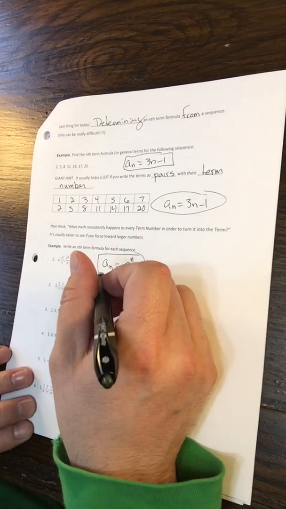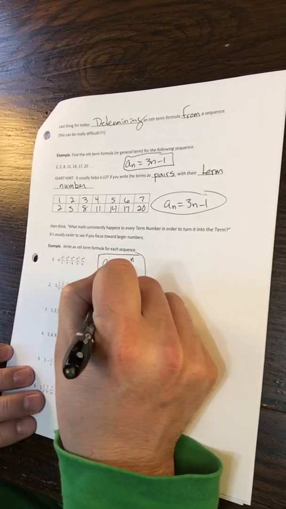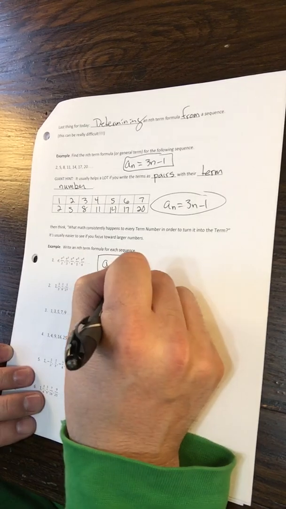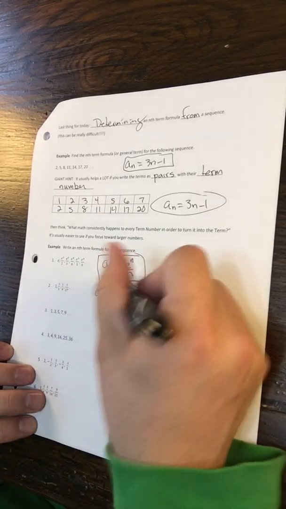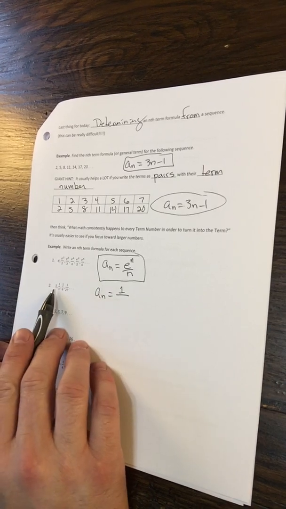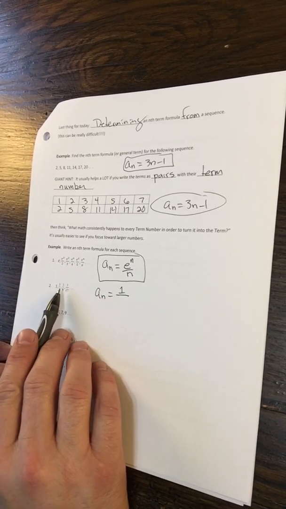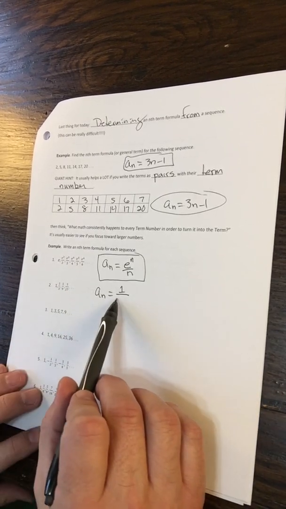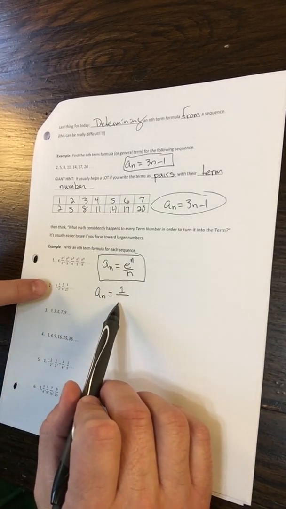Okay, the second one, I definitely see that the top is 1. That never changes, so it's going to be 1. The formula is a constant. It's not 1 to the n, it's not anything like that. It's just 1. What's going on the bottom? I have a 1, a 3, a 9, a 27. It looks like I'm multiplying by 3, but I can't put 3n here because that doesn't work.